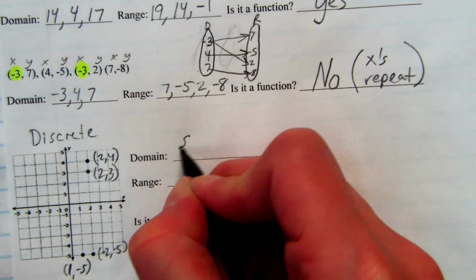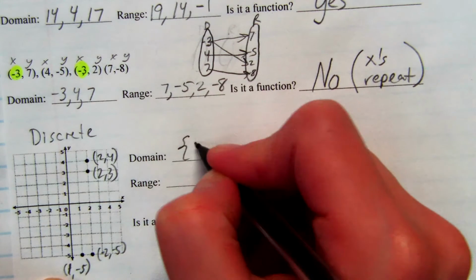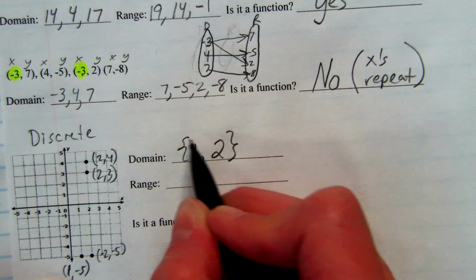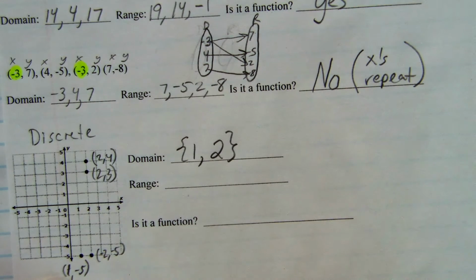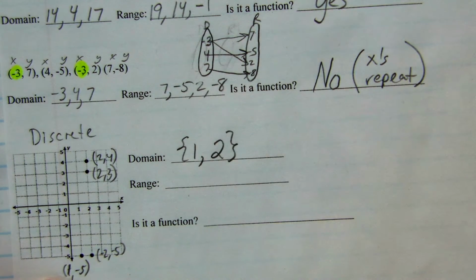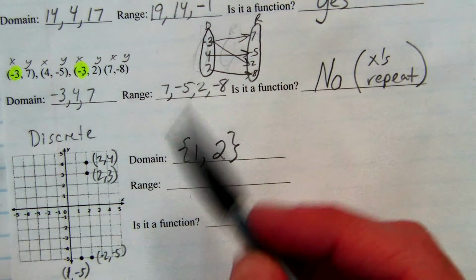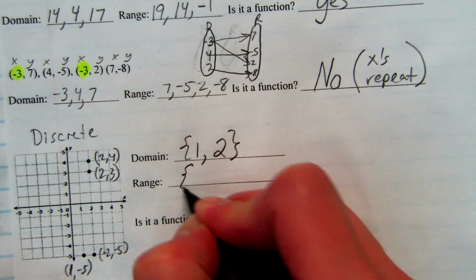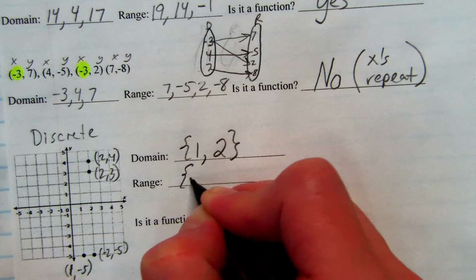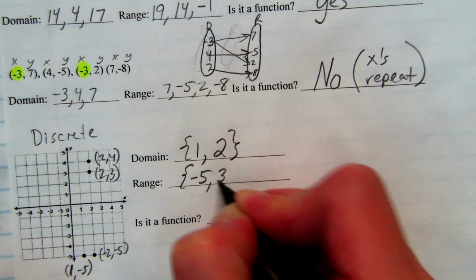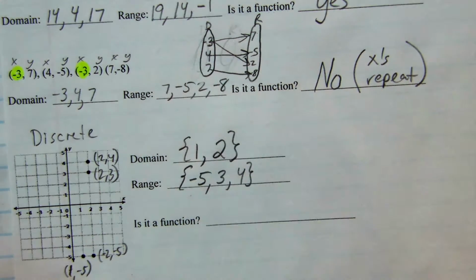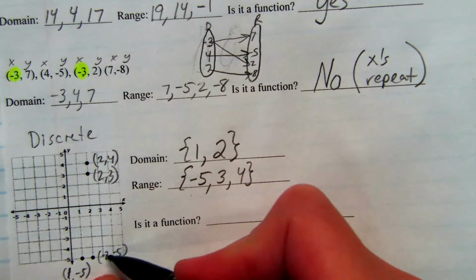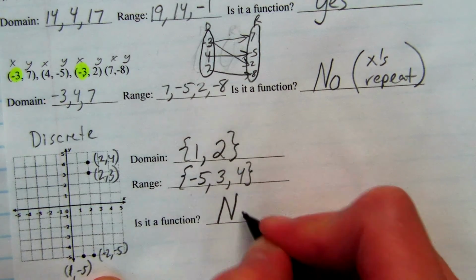So my domain is going to have 1 and 2 in it. Sometimes when they write these sets of numbers, they'll put funny little brackets on there. I won't make you do that, but realize that sometimes you might see that. So there's only 2 numbers in the domain. But there are, no, I'm sorry, there's 3 numbers in the range. I've got -5 and 3 and 4. So it's asking, is it a function? We have x values that repeat, so that's going to be no.